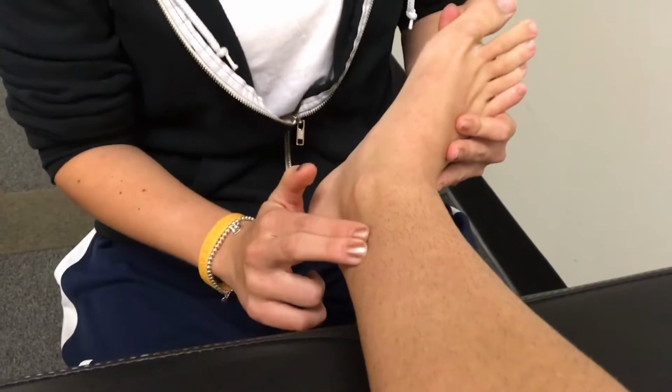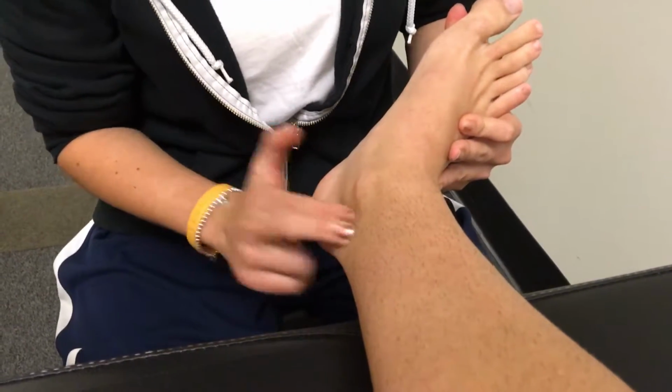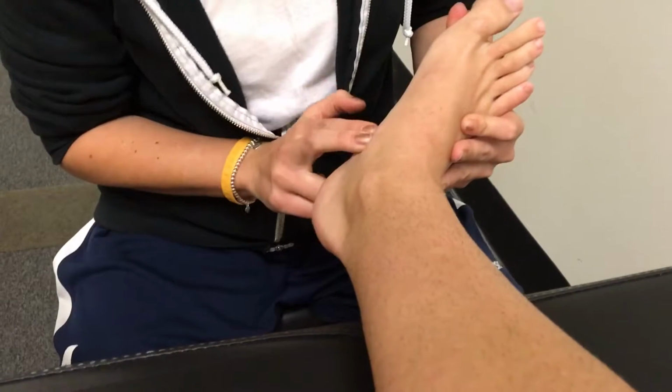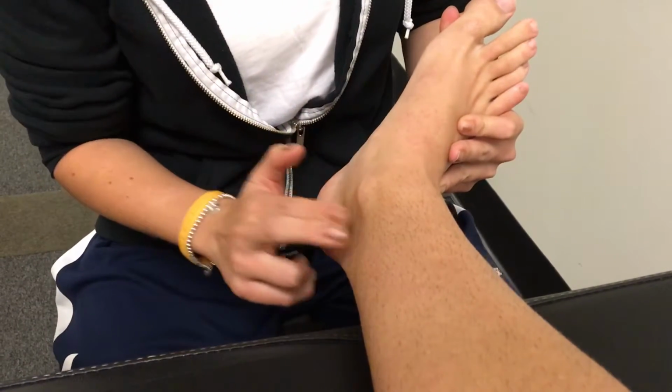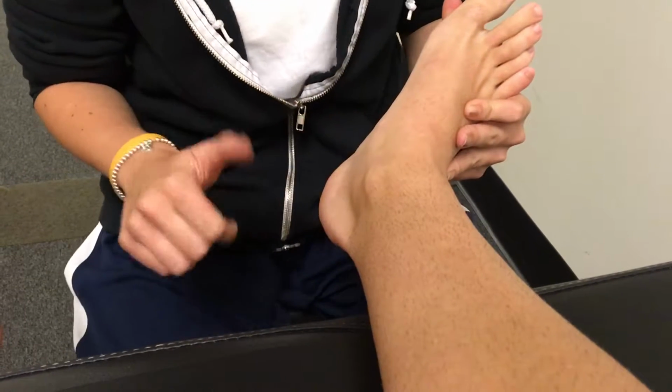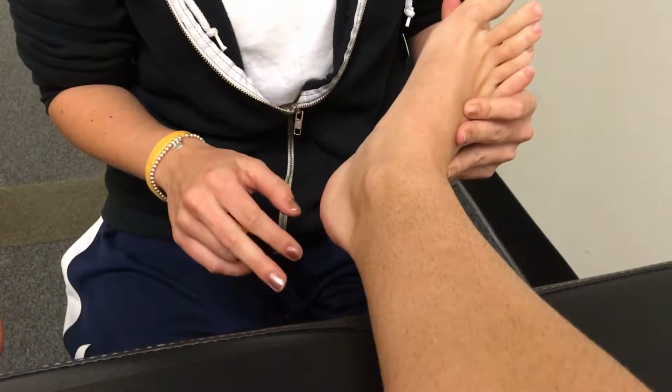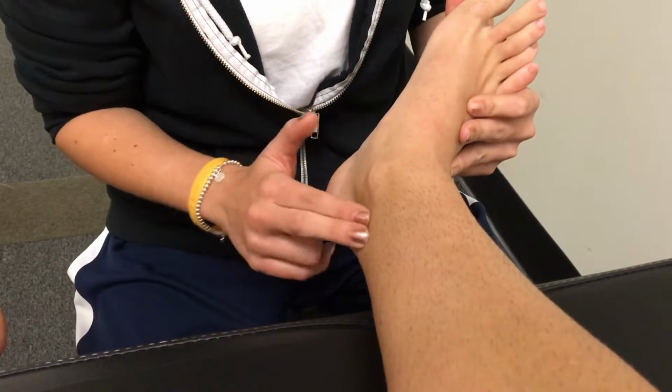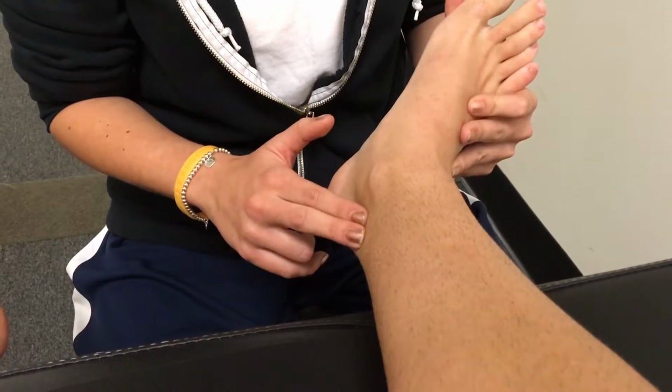Then we'll do Tinel's sign. So you're going to be tapping along the tibial nerve on the medial side of the ankle, and what you're looking for is an increase in numbness, tingling, or a burning sensation, and this could imply a potential tarsal tunnel syndrome.